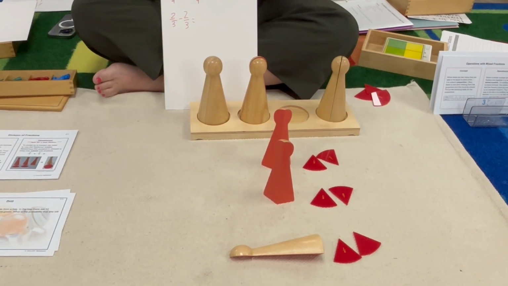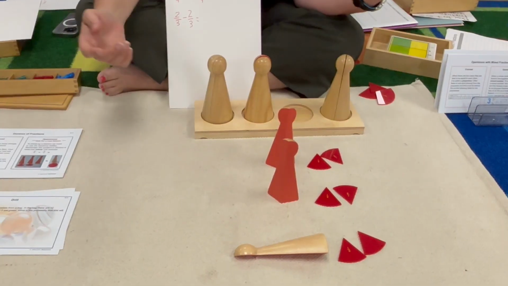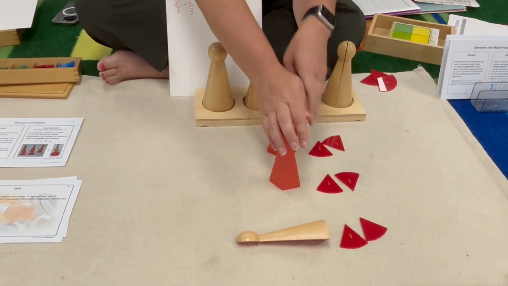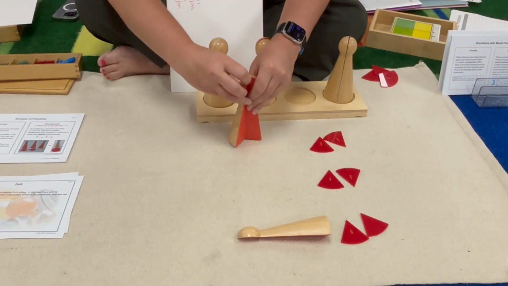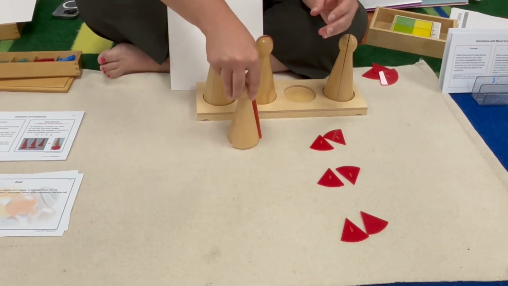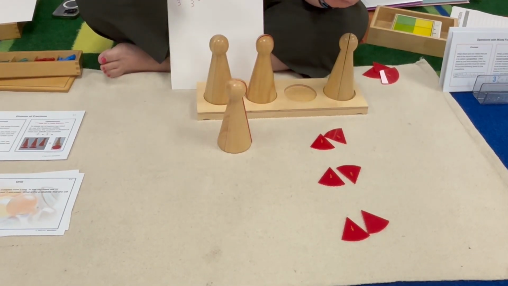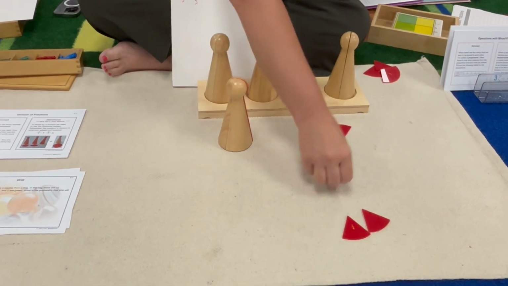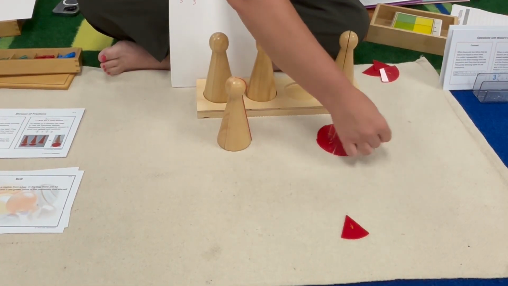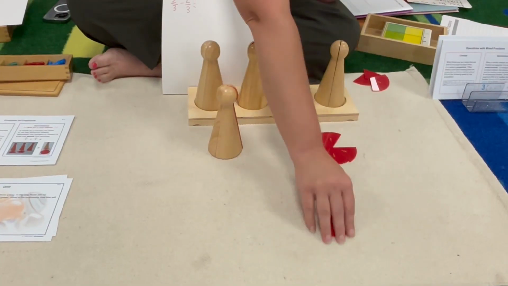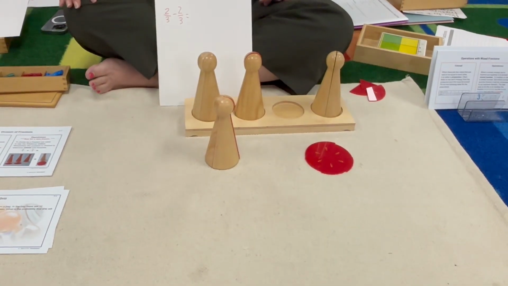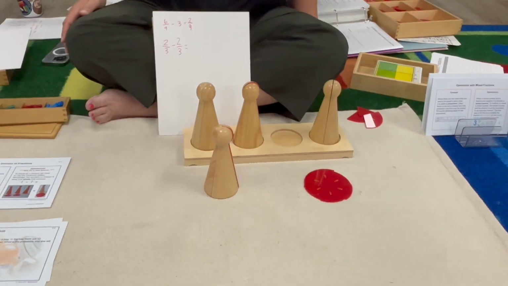The answer in division is what one unit gets, right? We don't want to know what 2/3 got. We want to know what 1/2 got. So we're going to put this together so we can find out what 1/2 got. And 1/2 got 1, 2, 3, 4, 5, 6, 6 sixths.